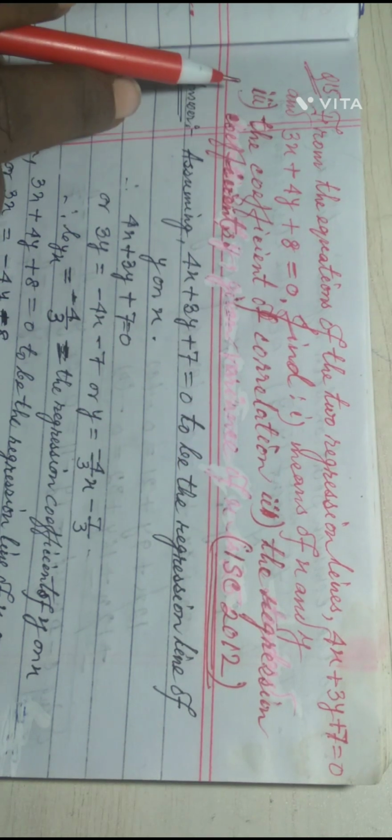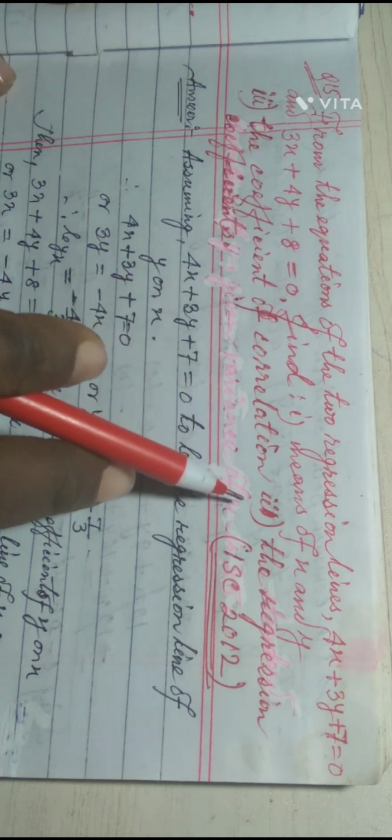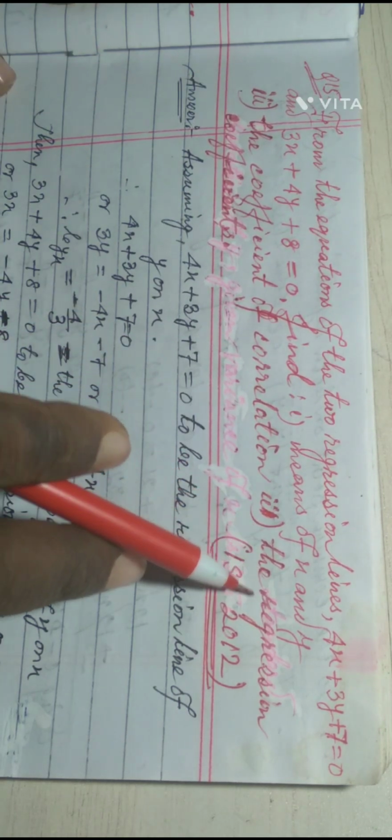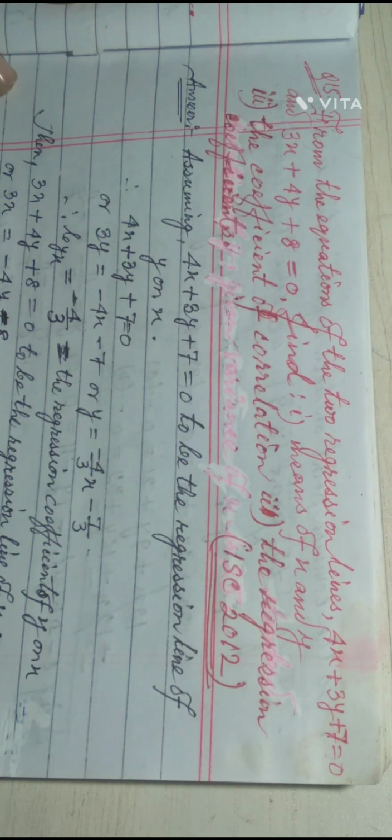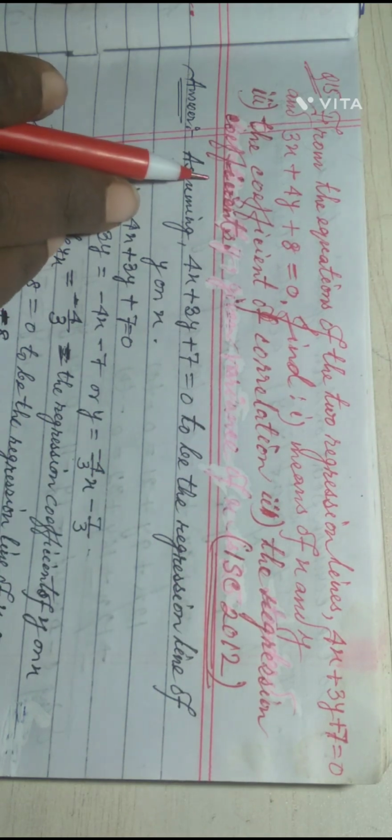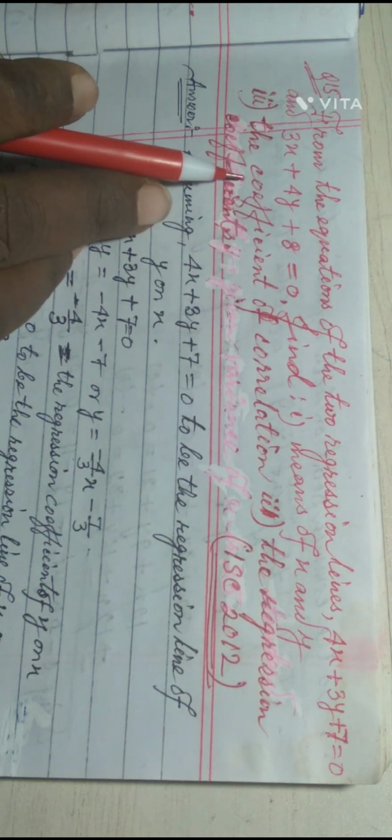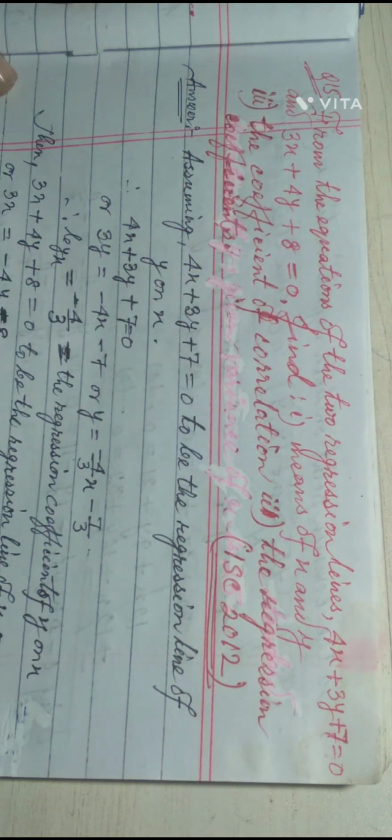And this is the question number 3, and question number 2, Roman 2, the regression coefficients. Here both coefficients will be calculated. Number 1, regression coefficients, and number 2, coefficient of correlations.